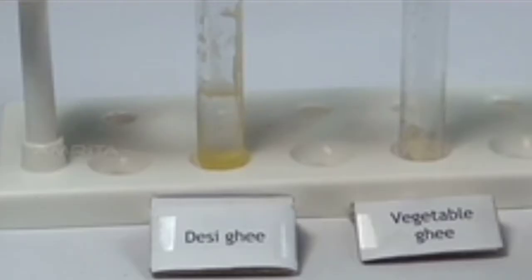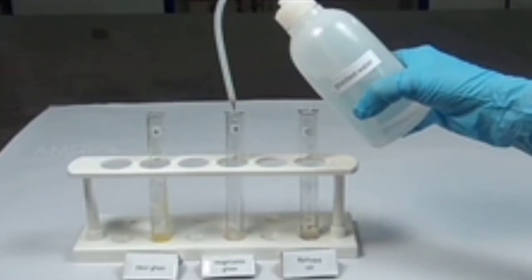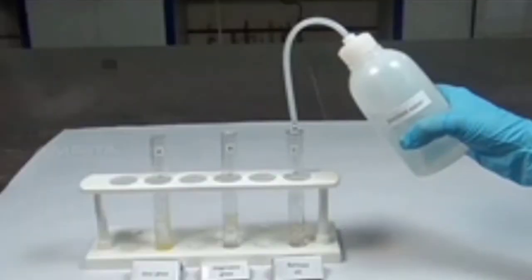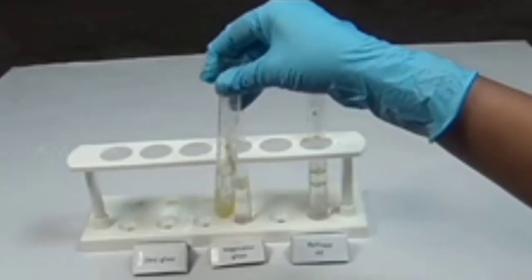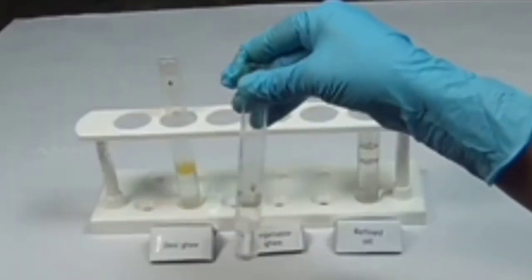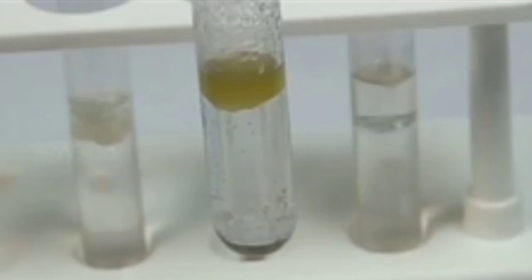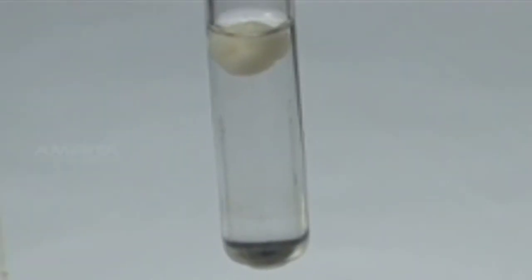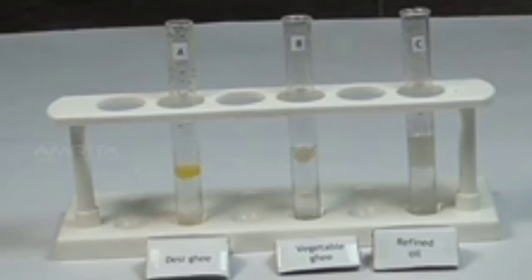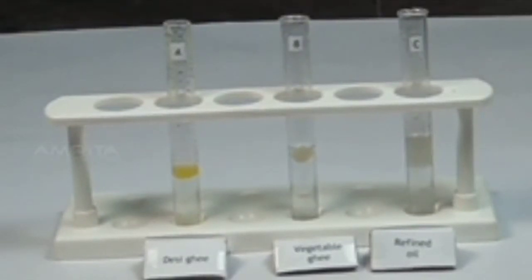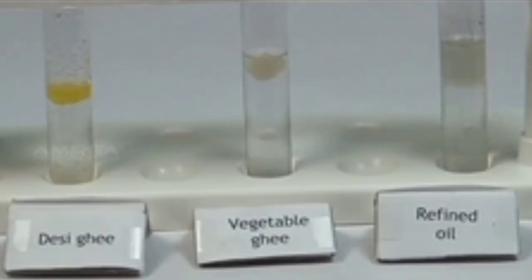Now pour a small quantity of distilled water into test tubes A, B and C. Shake each test tube well. The samples are immiscible in water, indicating the presence of oil or fat in the samples.